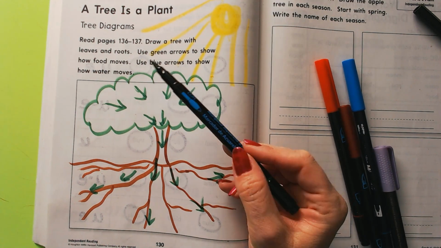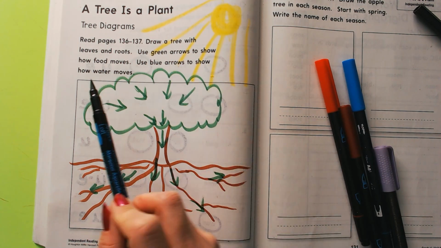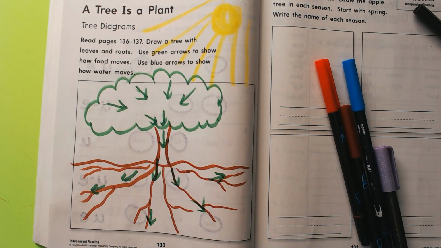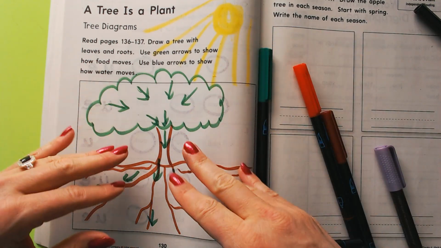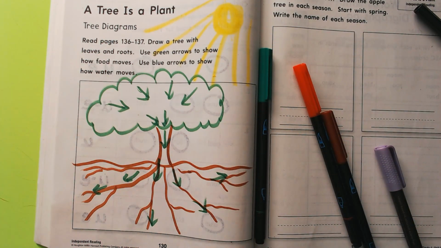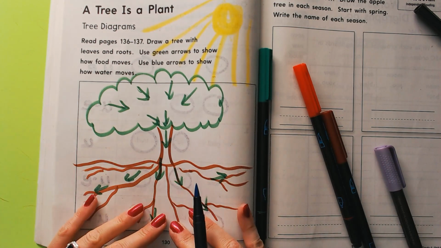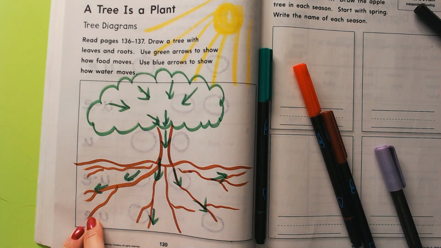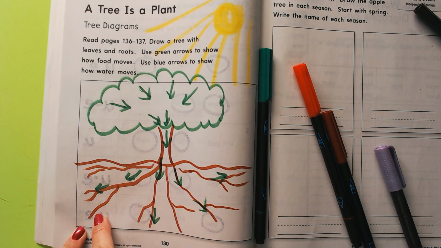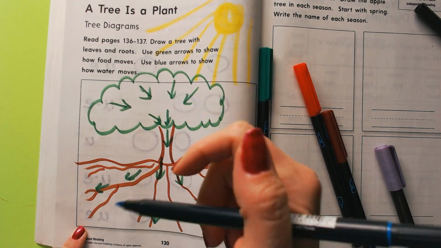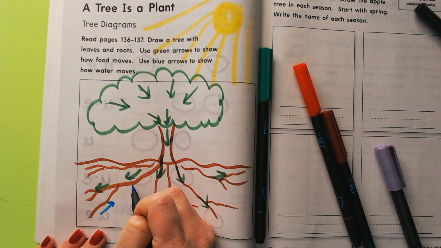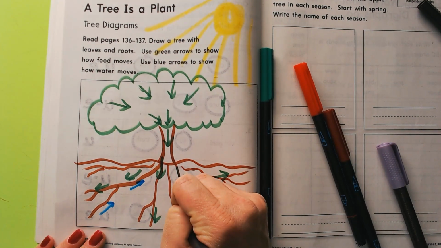Okay, now it says to use blue arrows to show how water moves. Do you guys remember how when it rains or when someone waters the lawn, it soaks into the ground? So now it's in the ground. And what do the roots do? They suck it like straws up this way. Okay, so let's just go up.